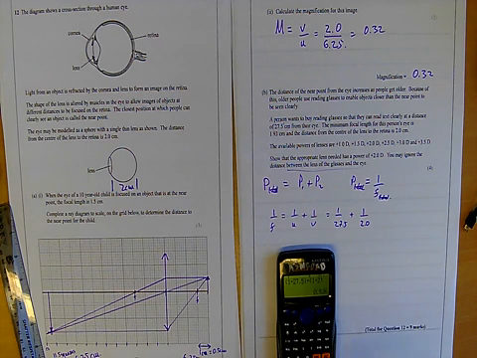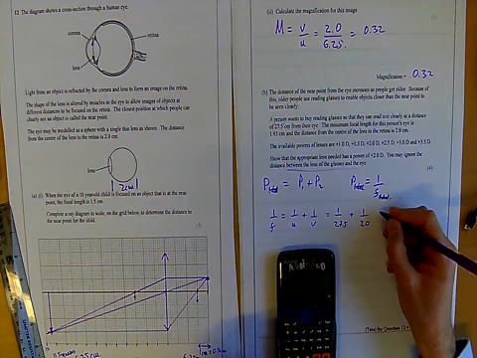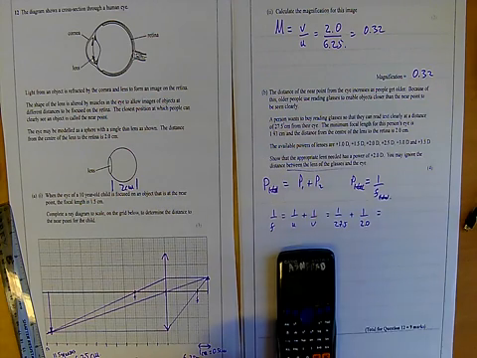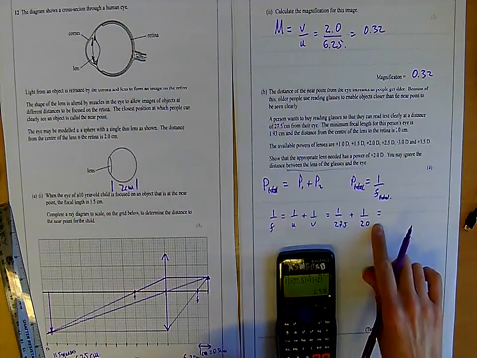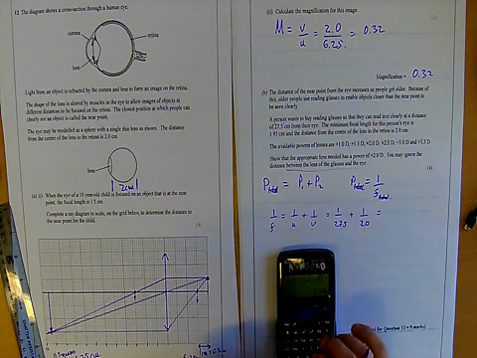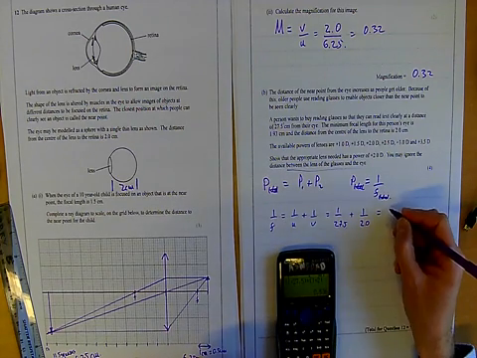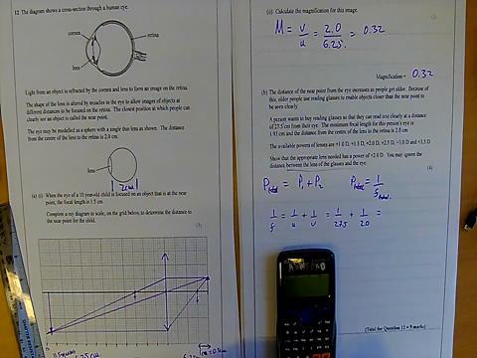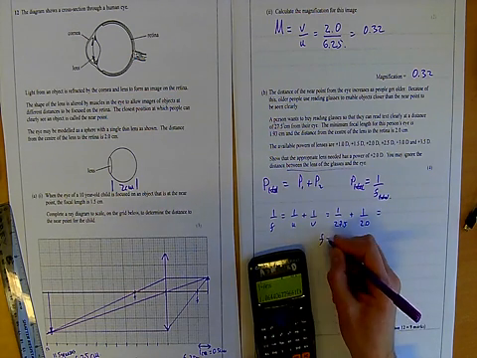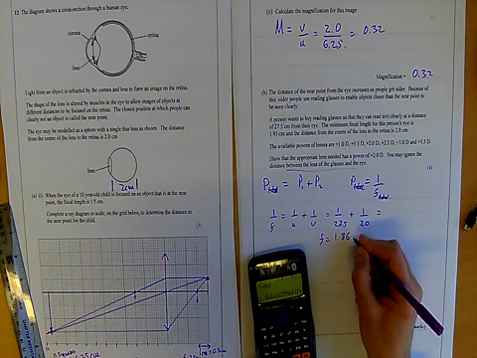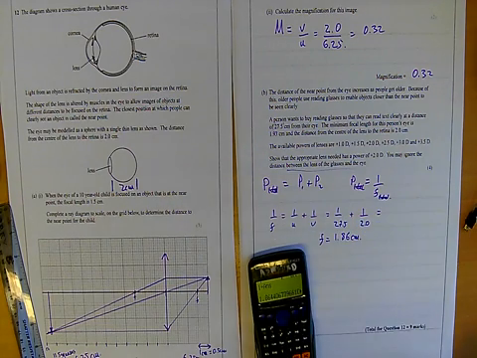So the total power, this is our 1 over the focal length. So the focal length comes out to be 1.86 centimetres.